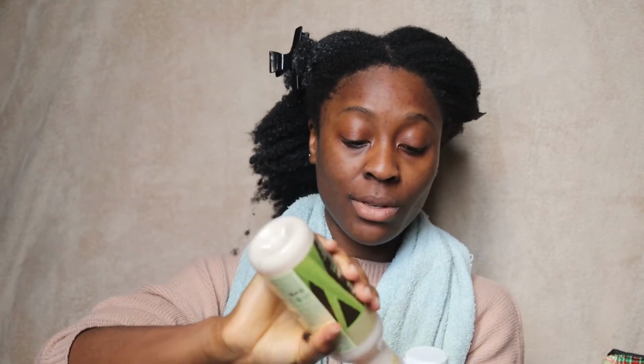Say you have mid porosity hair, you can pretty much use any product you like, because the product will get into your hair and stay in your hair and it won't evaporate so much. Also, if you do have low porosity hair, you can get away with using thinner products because they won't so easily evaporate from your hair. So with mid porosity, you can use any product, really; just remember to seal it in.